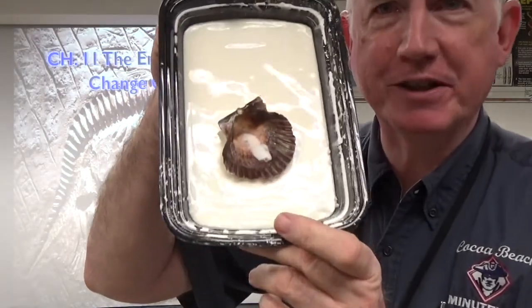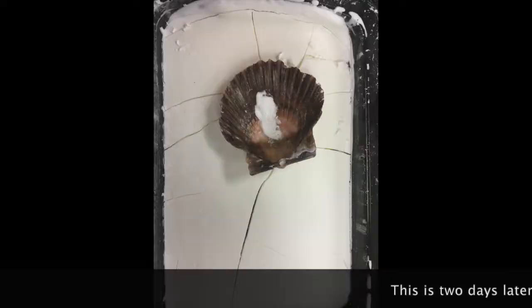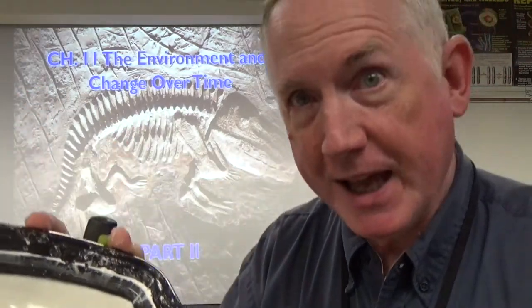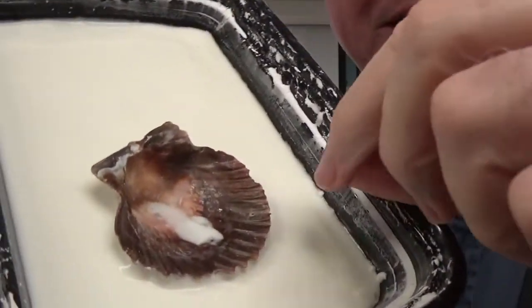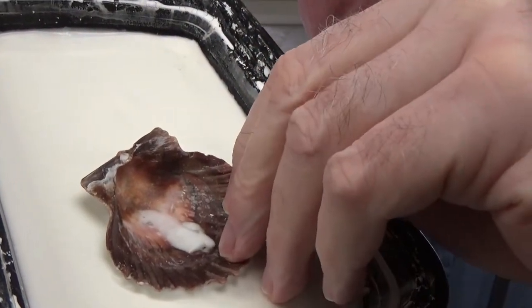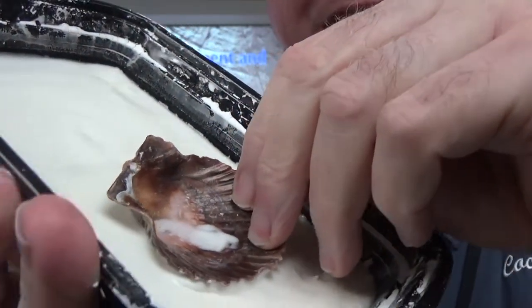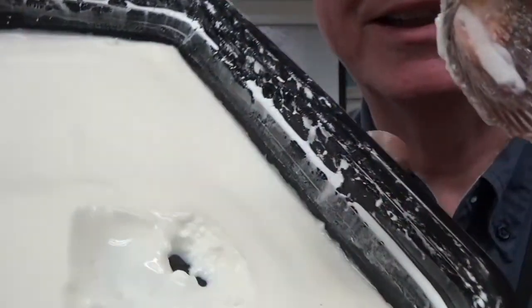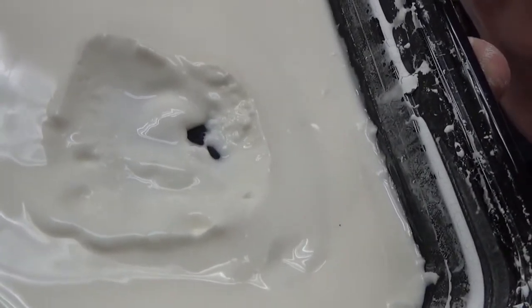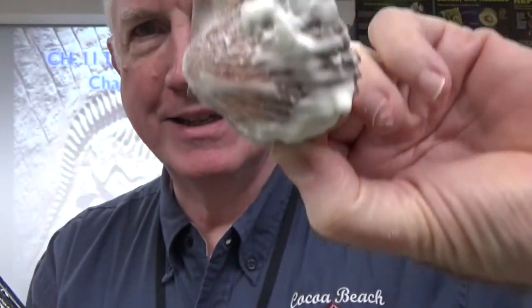When I left you last, I was attempting to make a mold and a cast. And I can now turn it sideways so you can actually see it. The cornstarch hasn't gotten as dry as I would like it to. However, I think it's enough for it to work. So I'm going to turn it like this. I'm going to remove slowly, carefully, trying to remove the shell of science. And there, you have the mold and the cast.